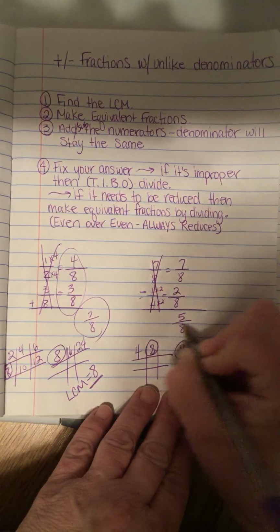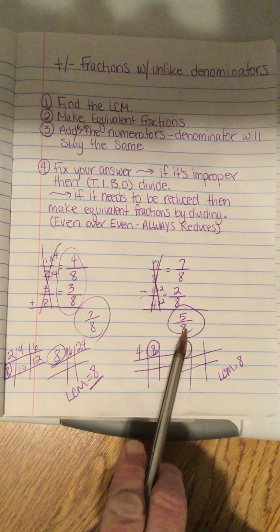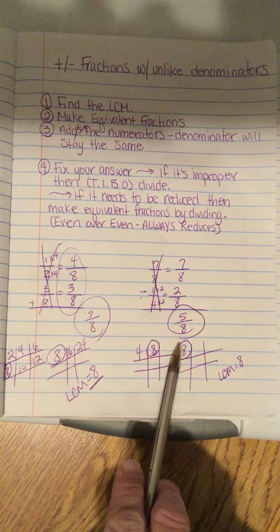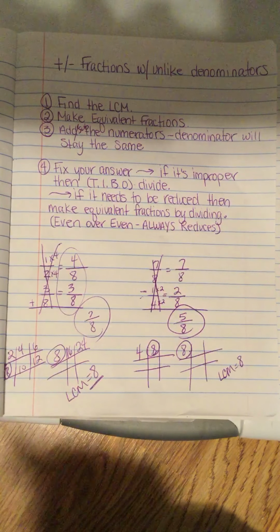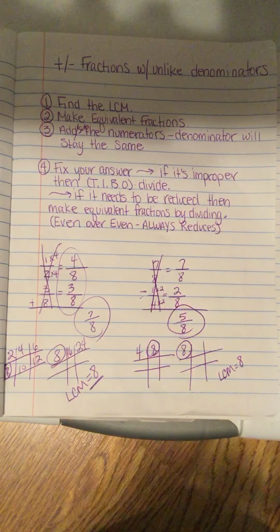The denominator is 8. Again, check to see if you need to do anything. This is not an even over an even, so I don't need to reduce. 5 doesn't go into 8, so that's another point meaning I don't need to reduce. So we're finished. Okay? All right, let's look at some examples now.